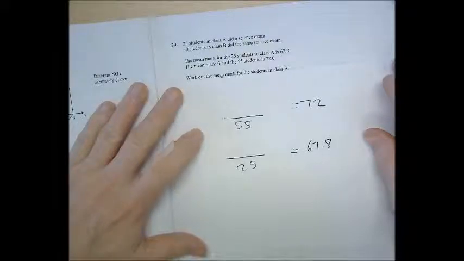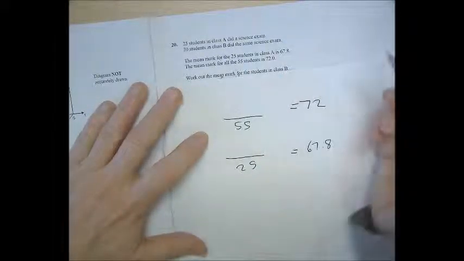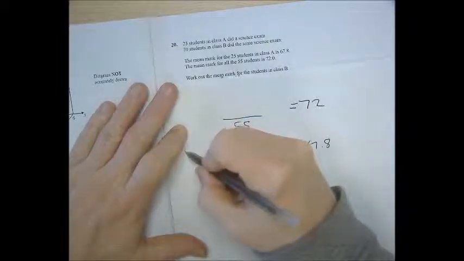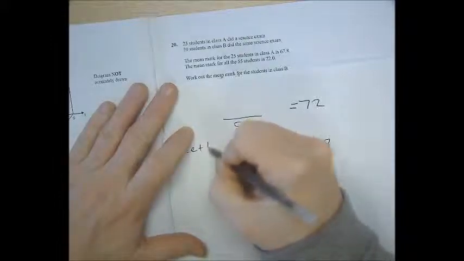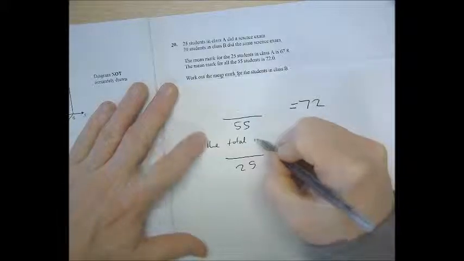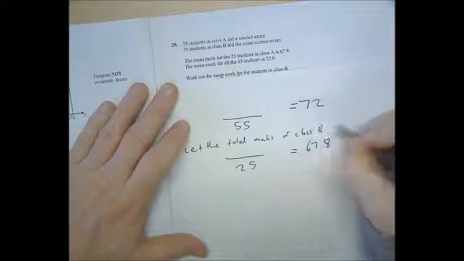I'm actually going to name this one first. Okay, so the total marks for Class B is Y. So Y divided by 25 is 67.8.